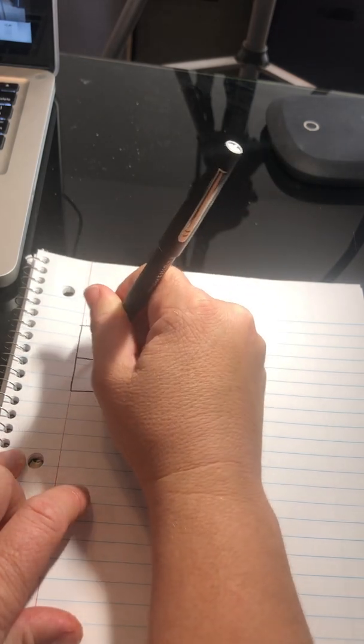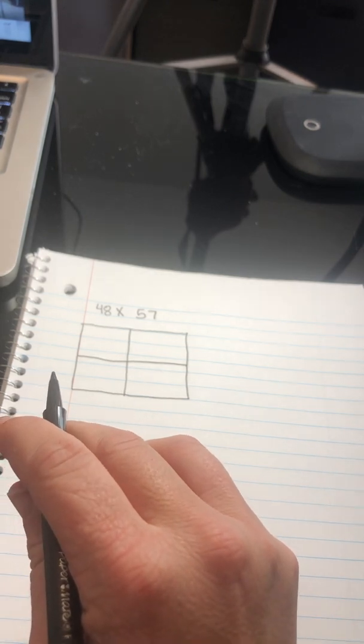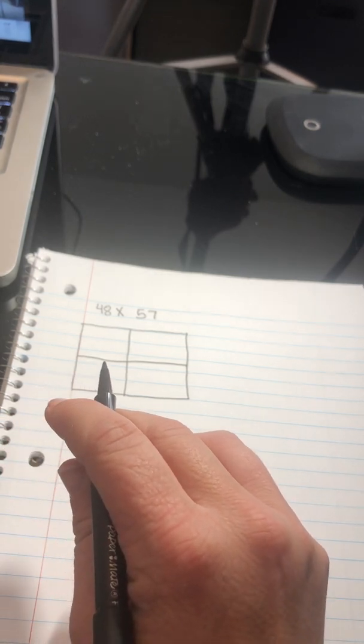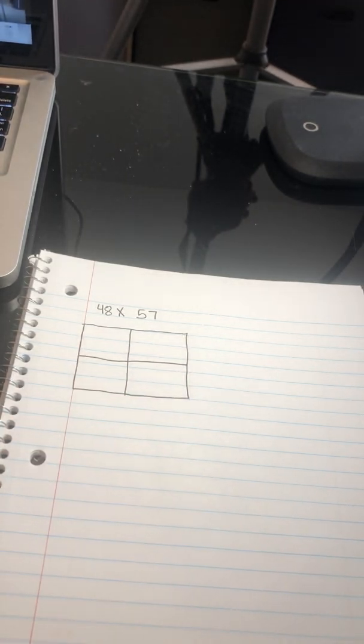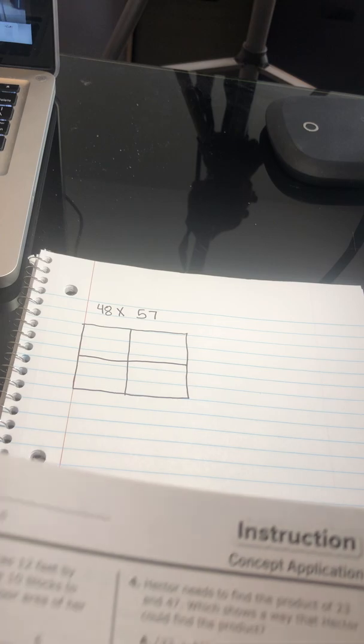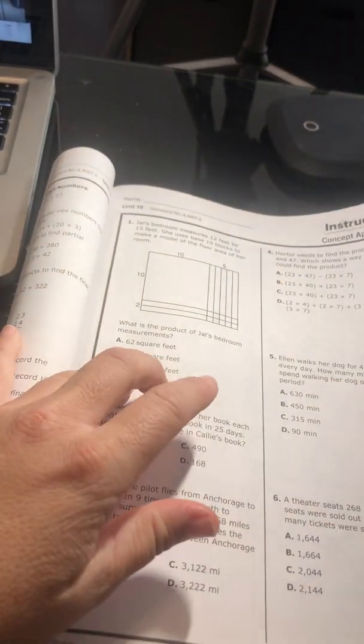Again, this is just another strategy you can use. You don't have to use it unless I say you need to use area model. Once we finish going over this, we'll go back into the book. It'll look very similar to this problem right there.